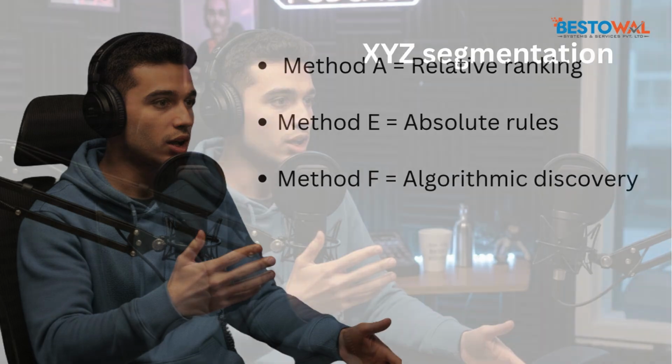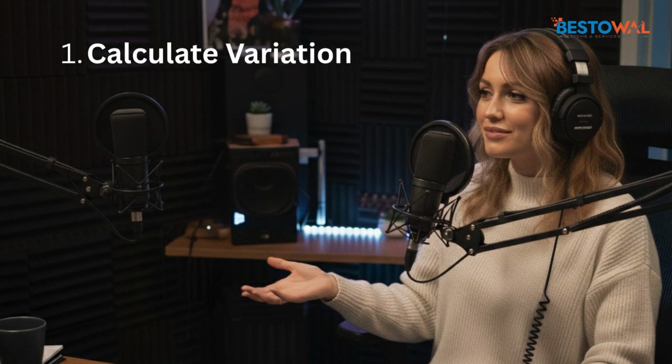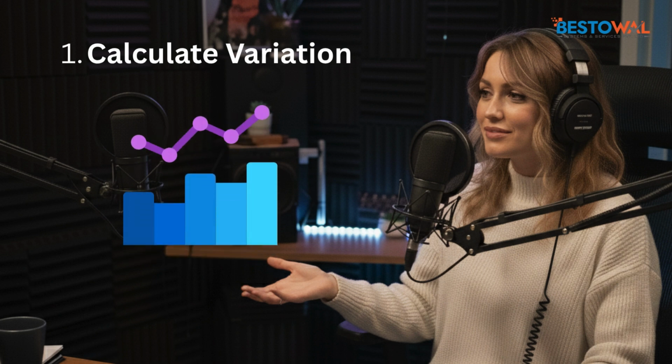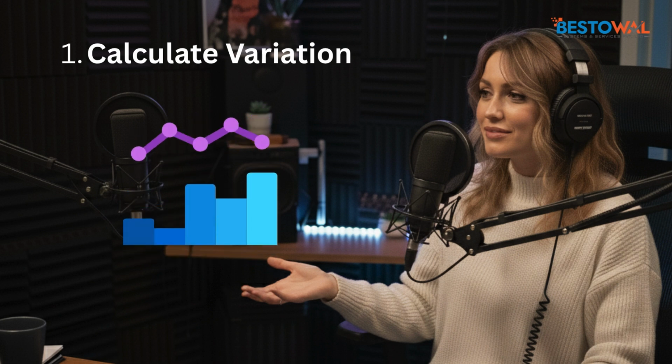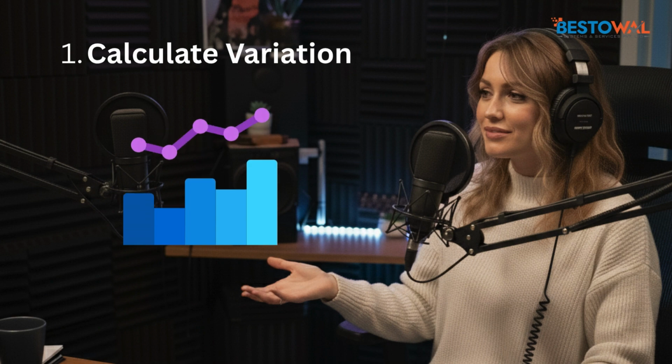Let's switch to part 2, XYZ segmentation, the predictability piece. How does IBP figure out if demand is stable or all over the place? Similar to ABC, there are different ways to calculate it. Strategy 1 is called calculate variation. This is where the system looks directly at the historical demand data during the segmentation run and measures how much it fluctuated. It's calculating the regularity, or lack thereof. And the main statistical tool for this is the coefficient of variation, or CV.